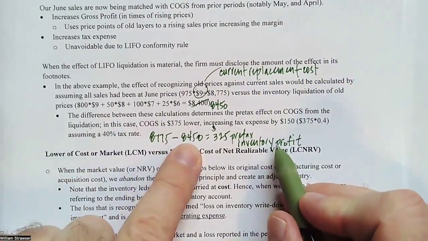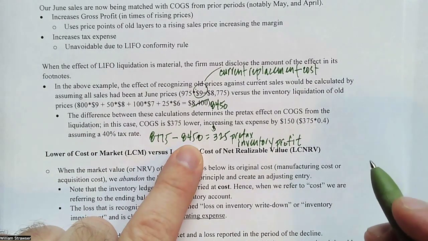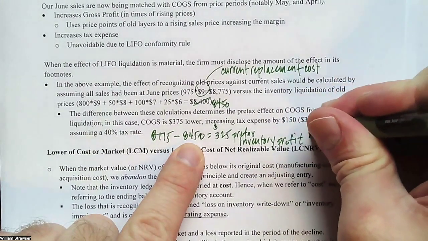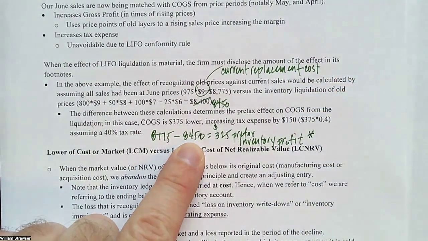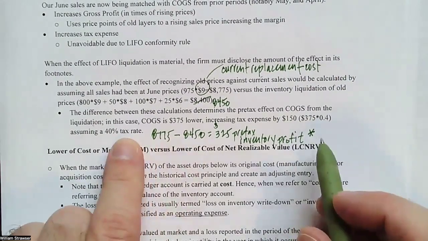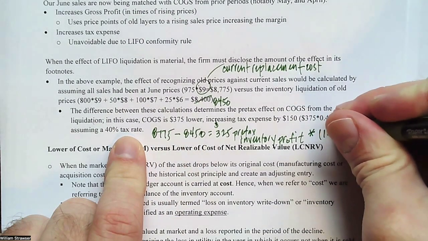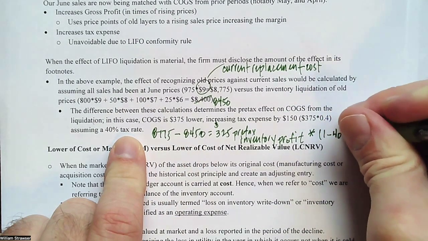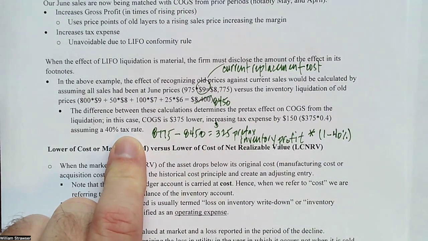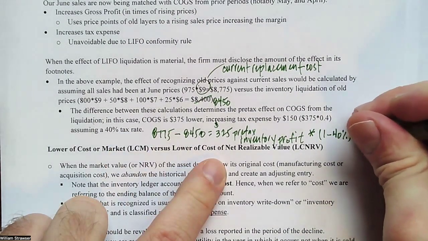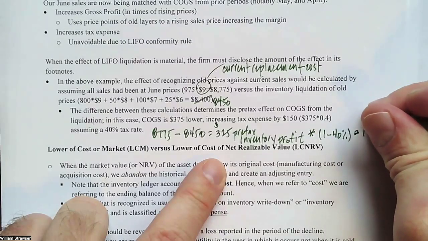That's the 8,775 versus the amount that we recognize through our LIFO. And then in order to show what its net of tax effect would be, if we have a 40% tax rate, then just multiply it by 1 minus that tax rate, and you'll get the net amount after tax that it increased my inventory profit by.